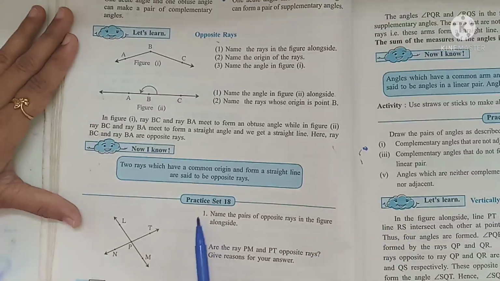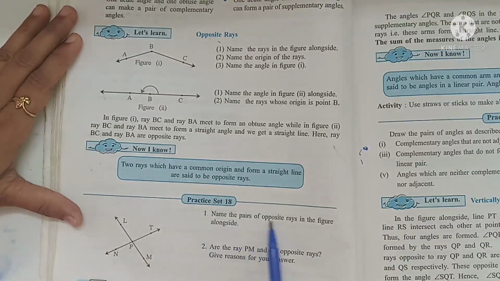First example, name the pairs of opposite rays in the figure alongside.